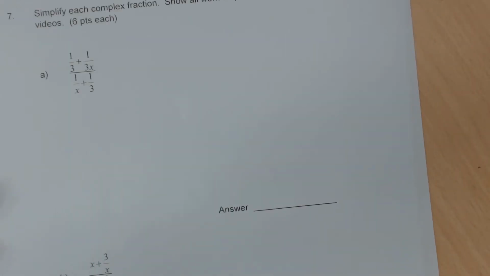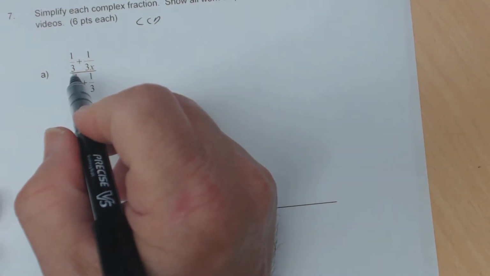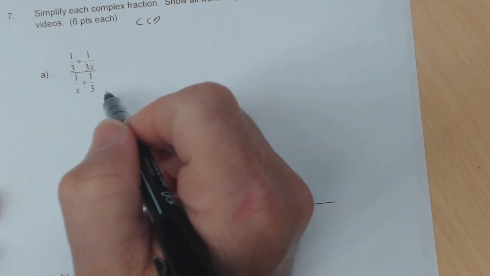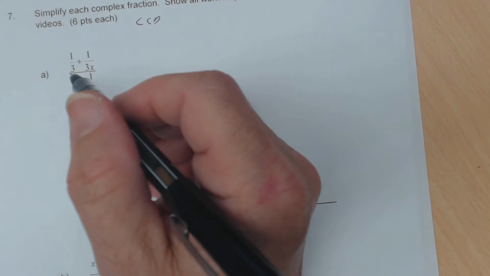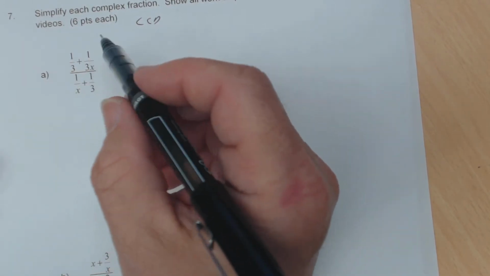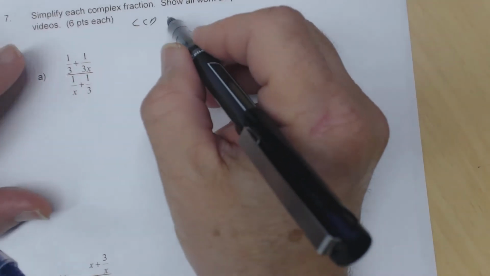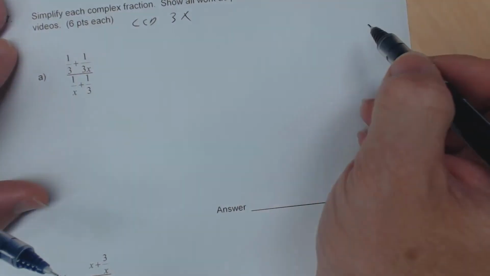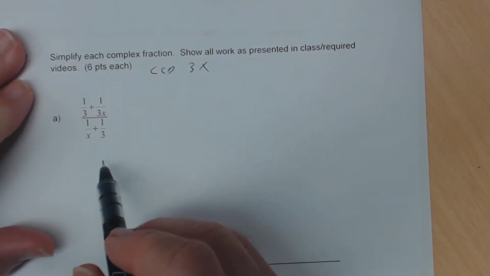Okay, 7. Now you're dealing with complex fractions. So the LCD in the first one, see where your denominators are 3, 3x, x, and 3. Again, you still want to factor if you can, but these are all monomials, so I can't do anything with those. So the LCD then will just be 3x. That's your LCD.